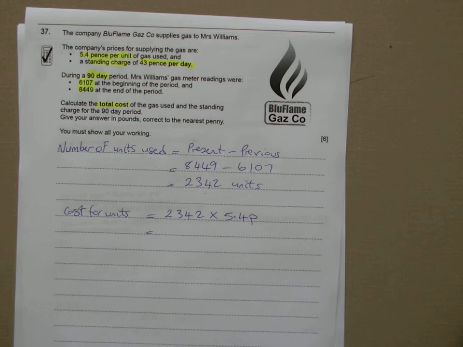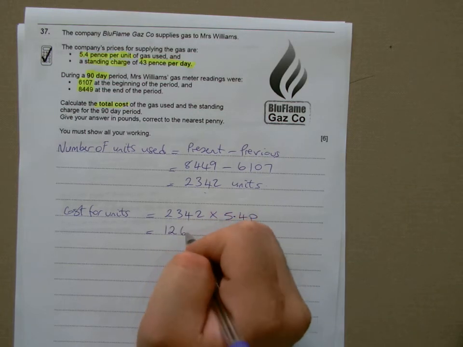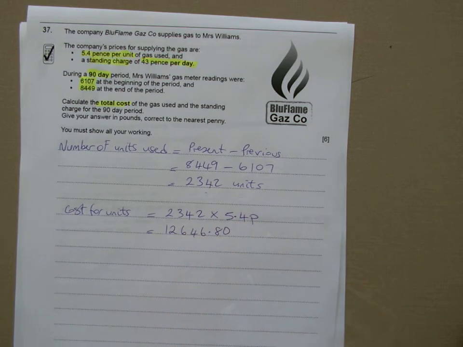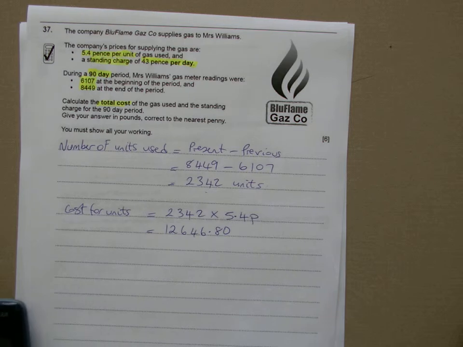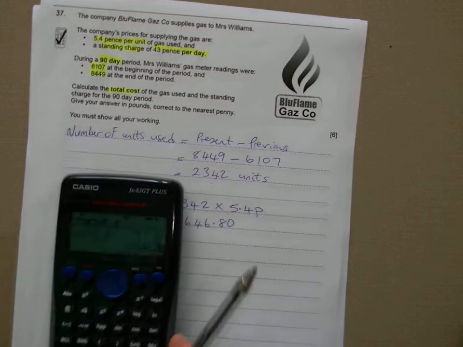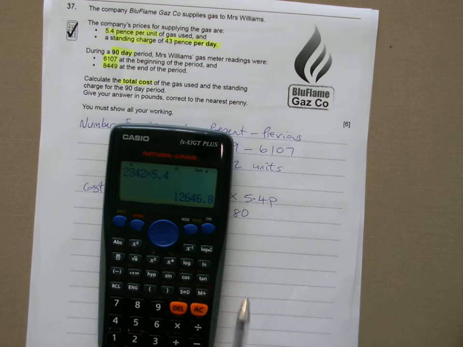And if I do that, we get 12,646.80, or just .8 as it says in the calculator. Now notice I put a 0 there. You could easily think, oh, that's what it is, 12,646.8. I naturally just put a 0 there because I was just thinking in terms of money.